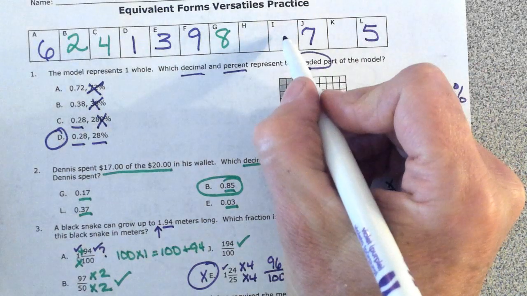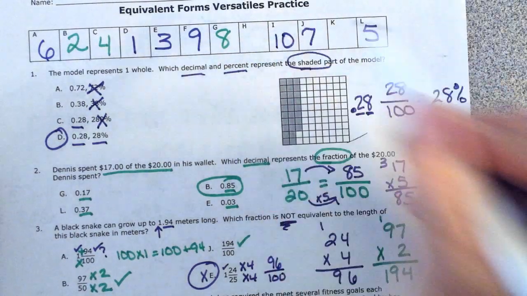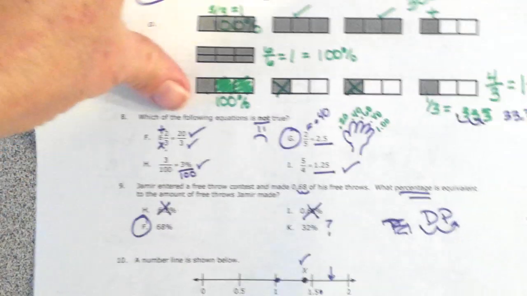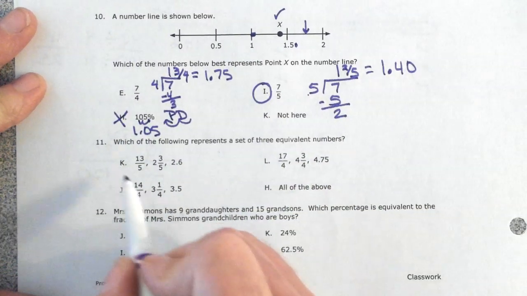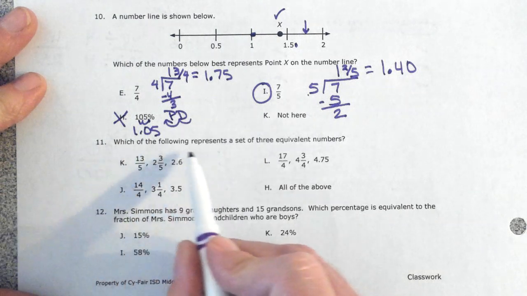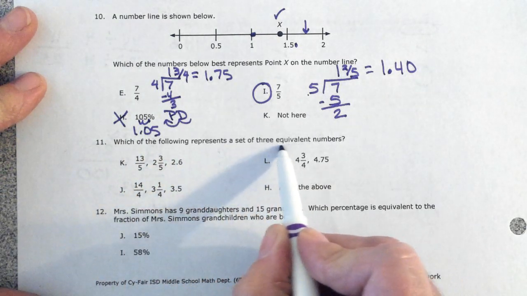So go back to the front, and for number 10, put letter I. I know I said that backwards, but it was fun. Okay, 2 more to go. Woohoo! Okay, 11. Let's see, which of the following represents a set of 3 equivalent numbers?